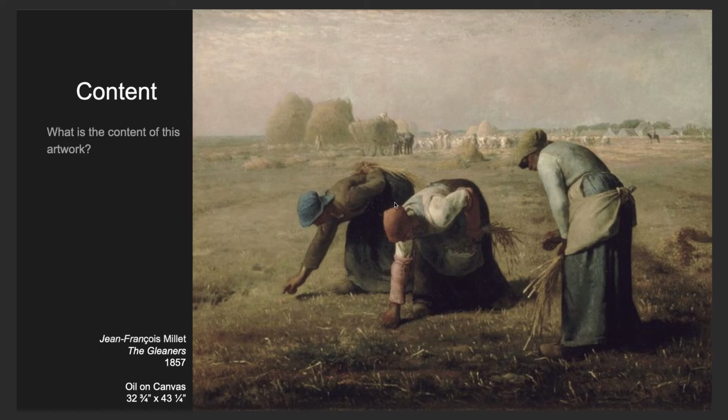Behind the women, we see a wagon that's filled with hay. We see horses. See a man on the horse over here. Part of the subject matter again is a field. They're outdoors, it's the sky.